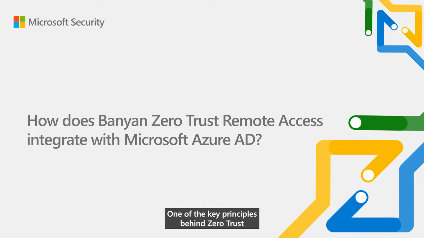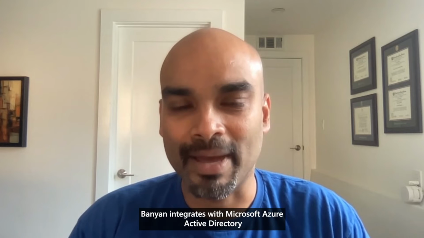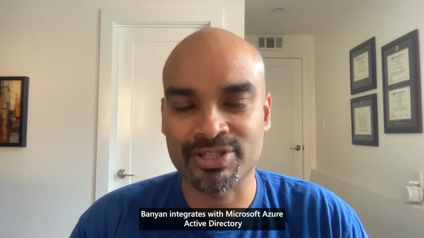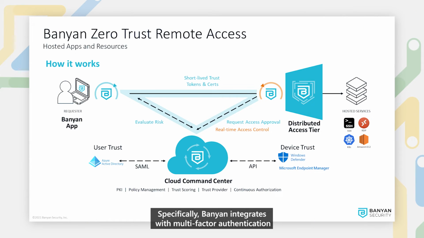One of the key principles behind zero trust is that all access is based on user identity. Banyan integrates with Microsoft Azure Active Directory to establish user identity and user trust. Specifically, Banyan integrates with multi-factor authentication as well as conditional access so that a simple policy framework can be used to grant users access into their resources.